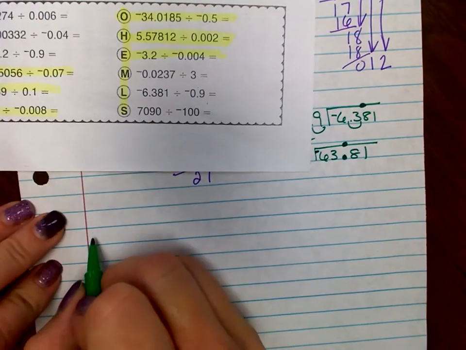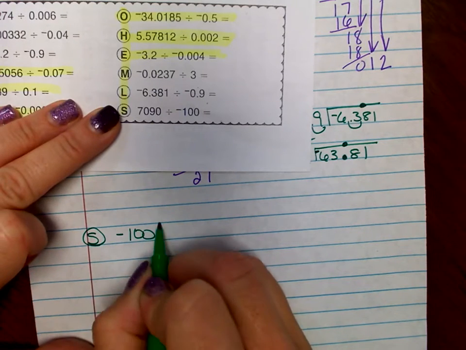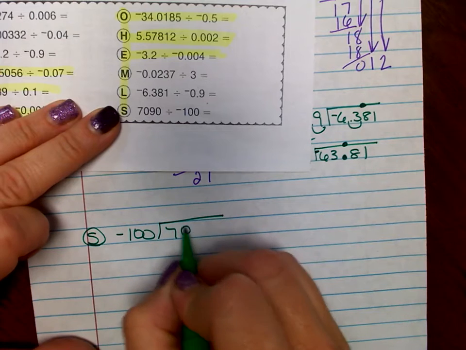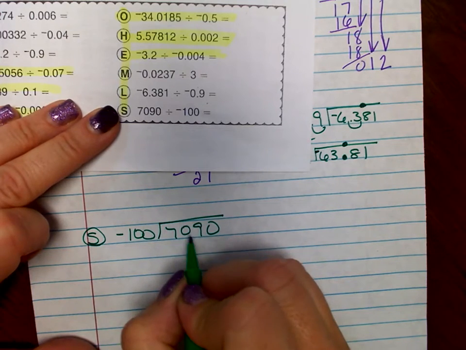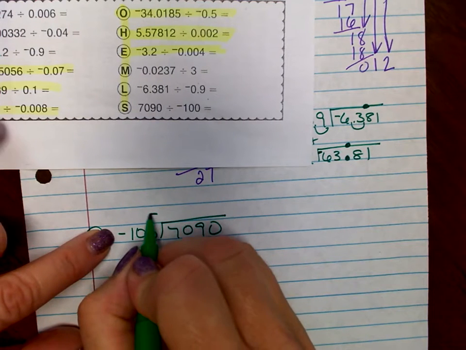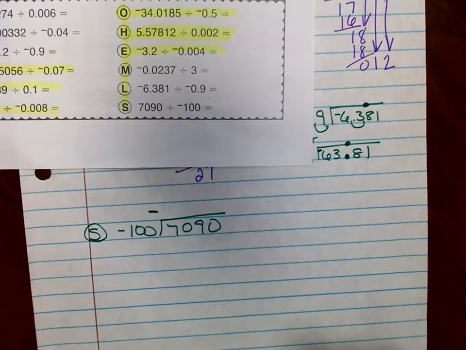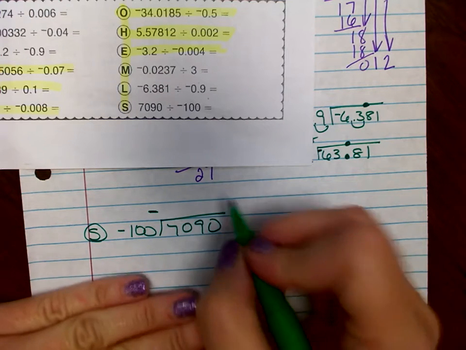And then let's set S up. Negative 100, 7090. Your answer, you have a negative and a positive. Your answer will be negative. And that one's pretty easy. You will have to add on. I say it's easy, but I'll work it out for you.